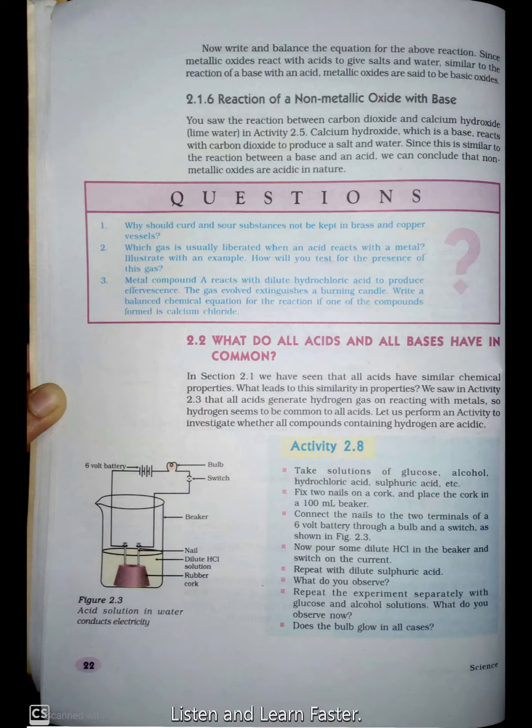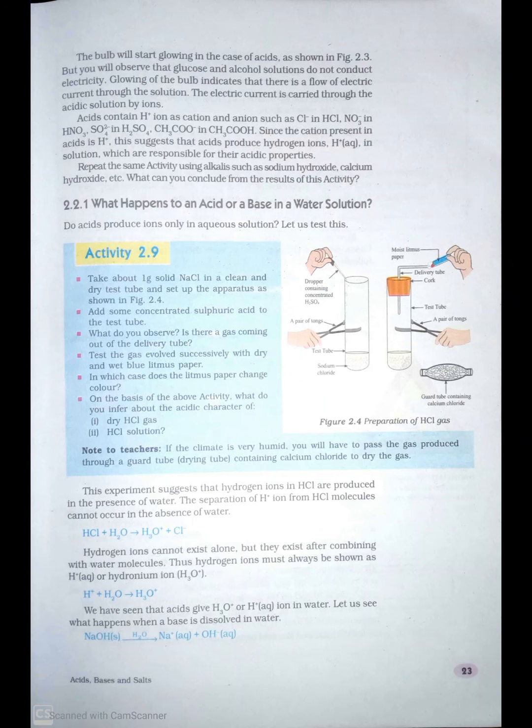In Activity 2.3, in figure 2.3, acid solution in water conducts electricity. Page number 23. The bulb will start glowing in the case of acids as shown in figure 2.3, but you will observe that glucose and alcohol solution do not conduct electricity. Glowing of the bulb indicates that there is a flow of electric current through the solution. The electric current is carried through the acidic solution by ions.